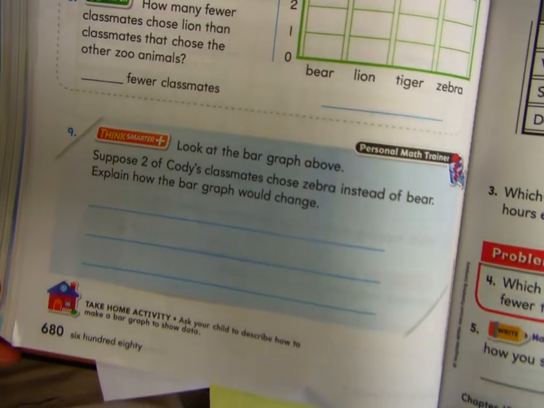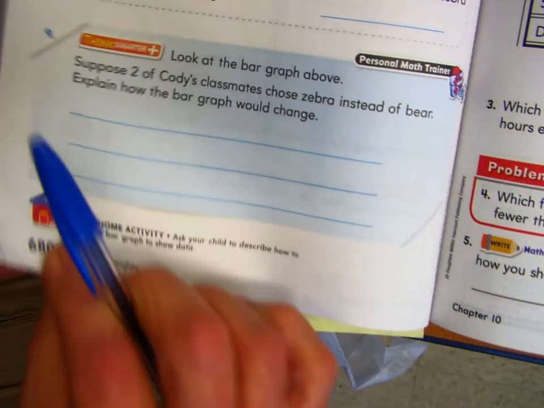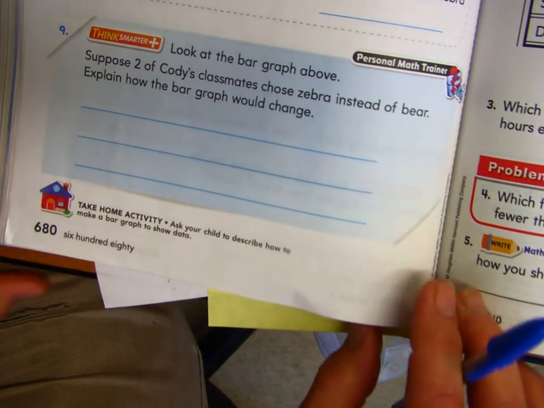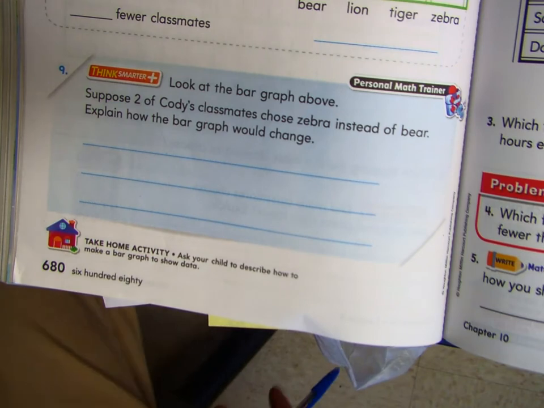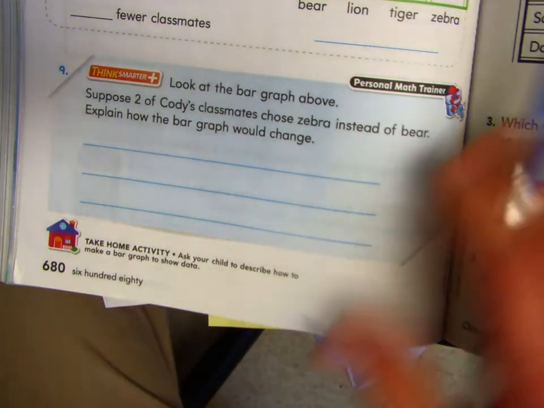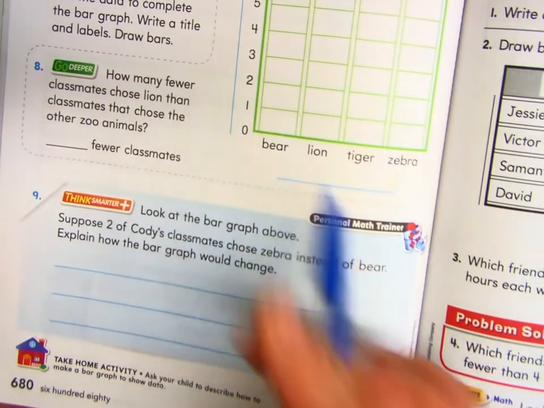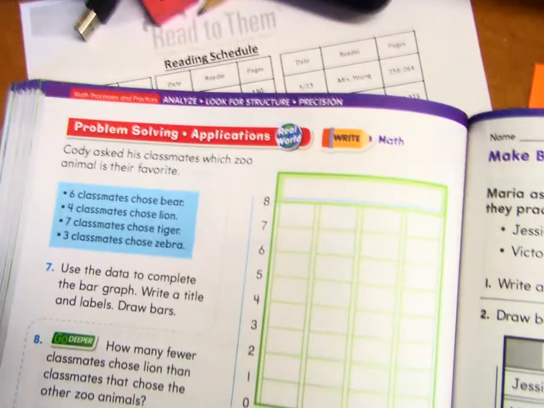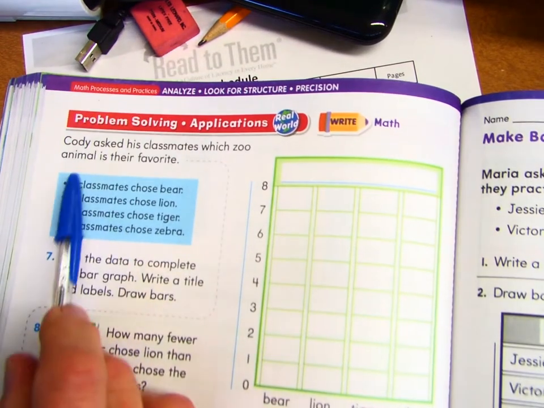Okay, everyone, we are on page 680. If you're not there, pause your video and find the page because we are ready to begin. And we are going to be working with making bar graphs.